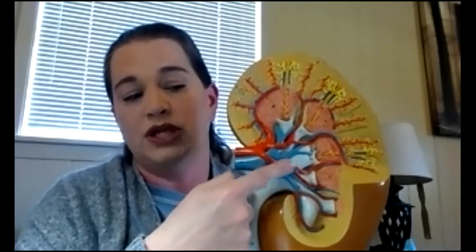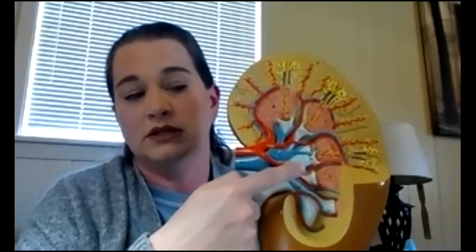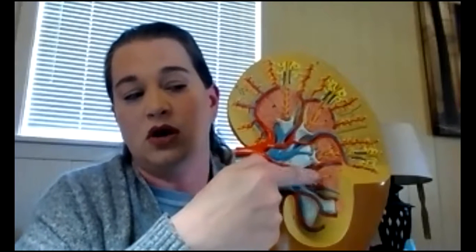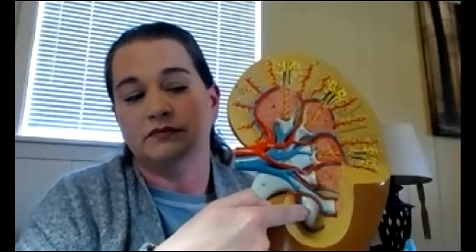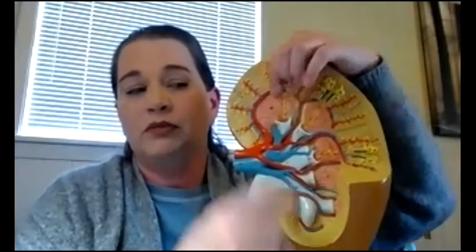Okay, so again, down here is your ureter. Right here is your renal pelvis. The first branching off is your major calyx. And then the end or terminal branches are called your minor calyxes. Okay. Your minor calyxes are going to meet with these structures here, these fan structures. These fan structures are called your renal pyramids. So this pink fan structure here is called your renal pyramid.